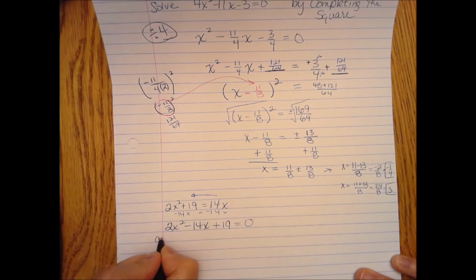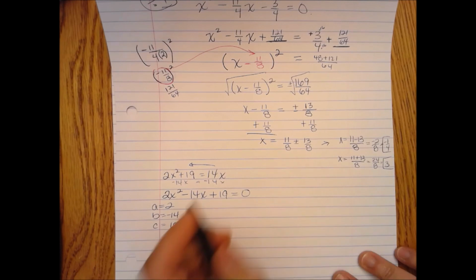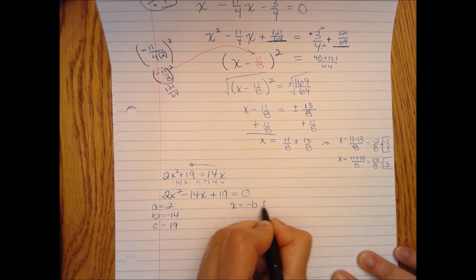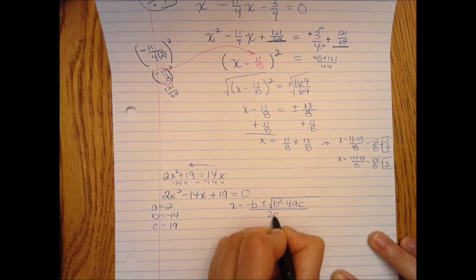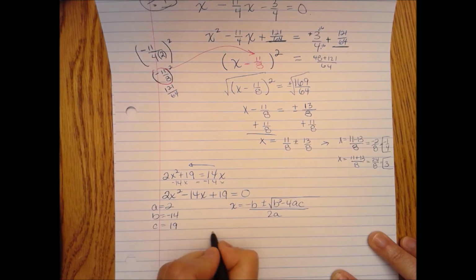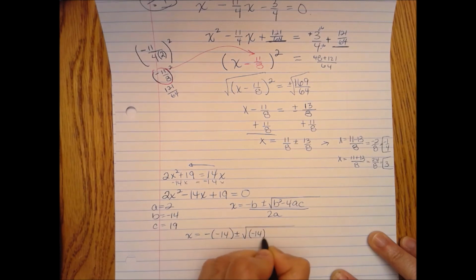I identify a as 2, b as negative 14, and c as positive 19. Take the extra time to do that. It'll save you some time later on. x equals negative b plus or minus the square root of b squared minus 4ac, all over 2a. Okay, so let's substitute. x equals negative negative 14 plus or minus the square root of negative 14 squared minus 4 times a times c, all over 2 times a.